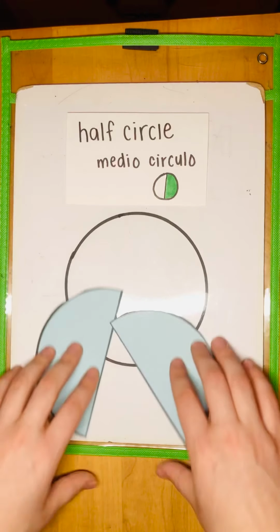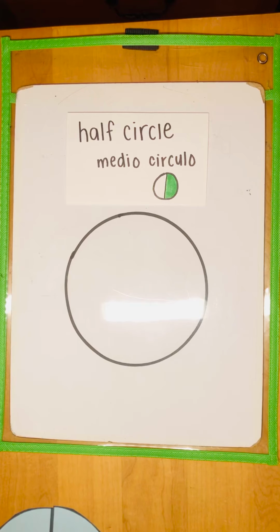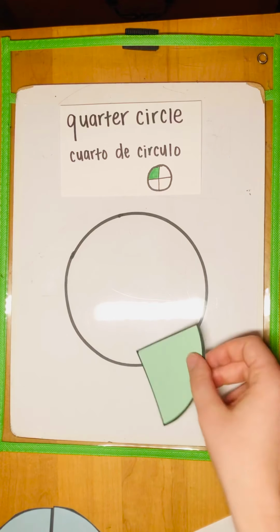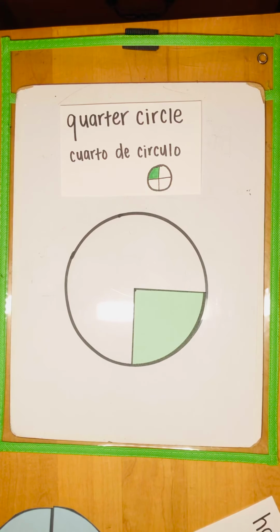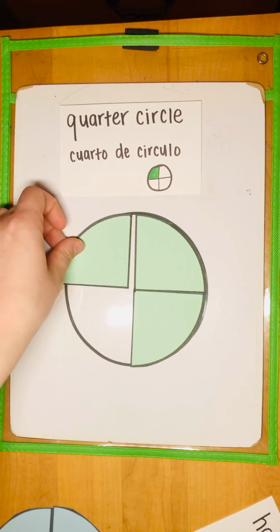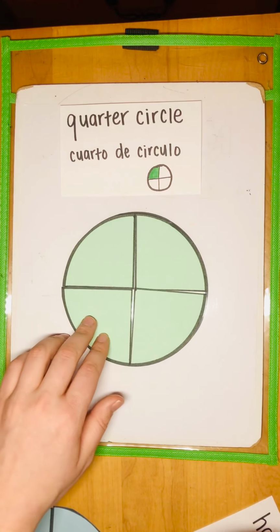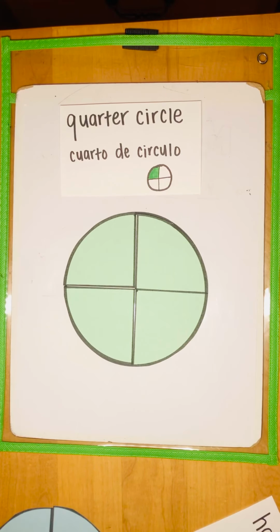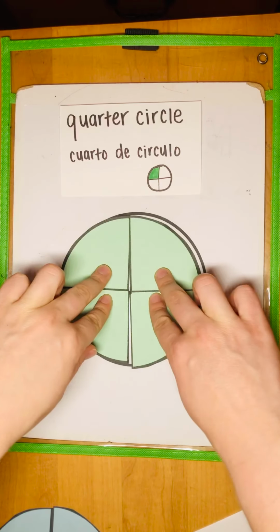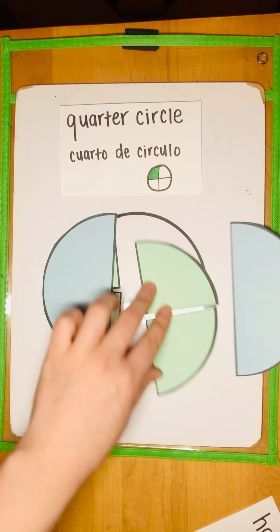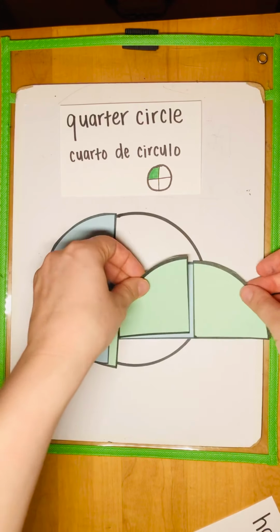If we don't want to eat a whole half of our pizza, we could have a quarter of the pizza. A quarter of the pizza would look like a slice like this. If I cut this circle into quarters, I would have 1, 2, 3, 4 quarters. 4 quarters makes one whole circle. You might notice that 2 quarters and 2 quarters is kind of the same as 2 halves. Okay? There are 2 quarters in one of these halves. Okay?